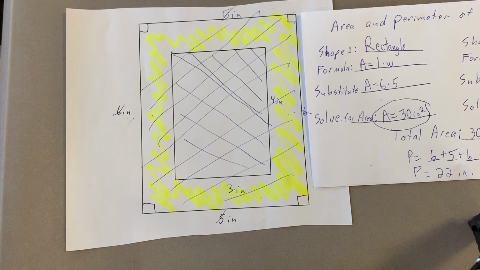Okay, hopefully that makes sense to you and you are comfortable with it. That is how you find the perimeter of a complex shape where you're subtracting one from the other.